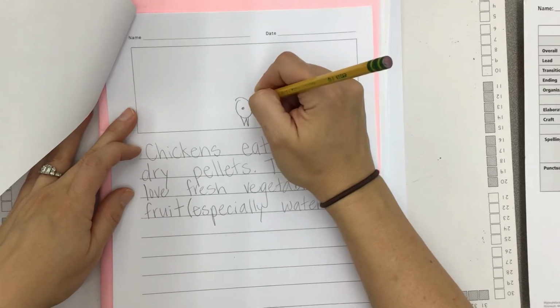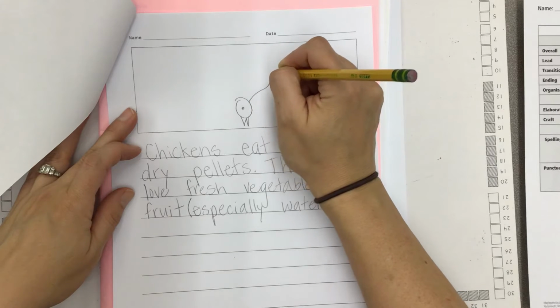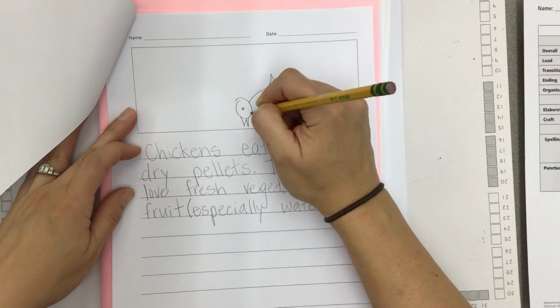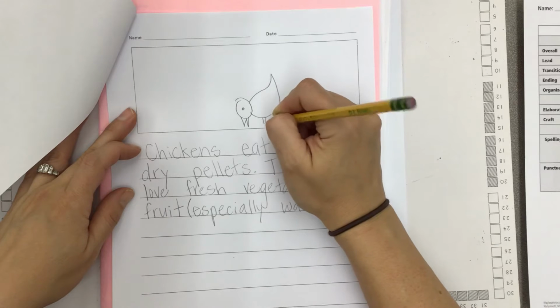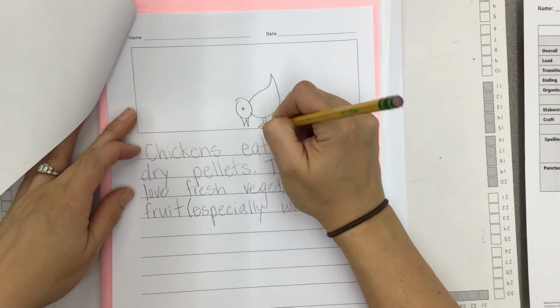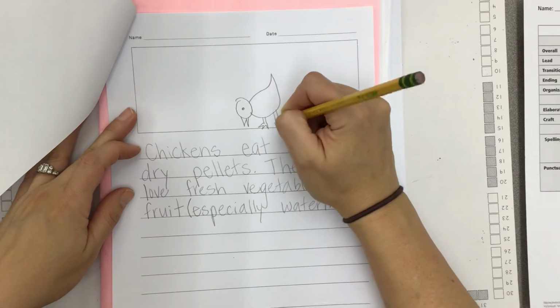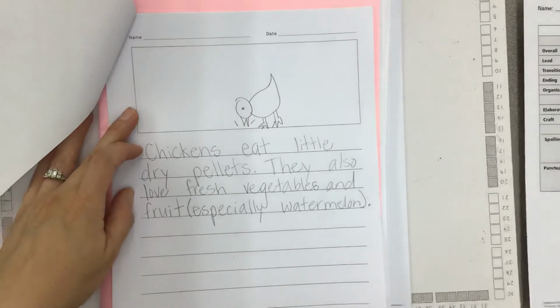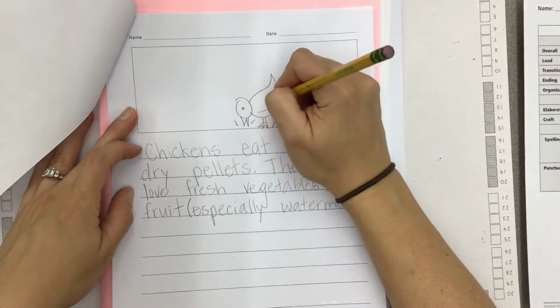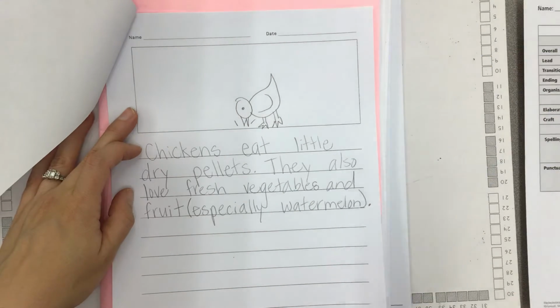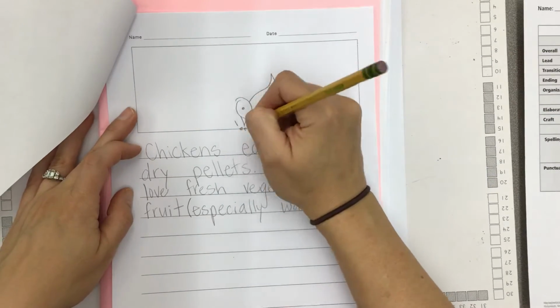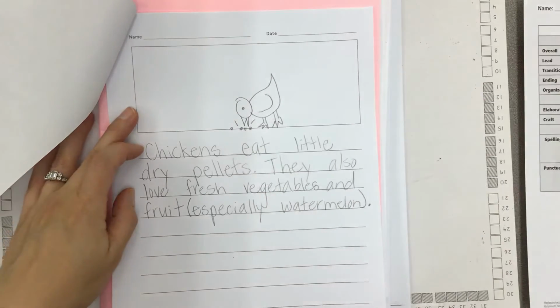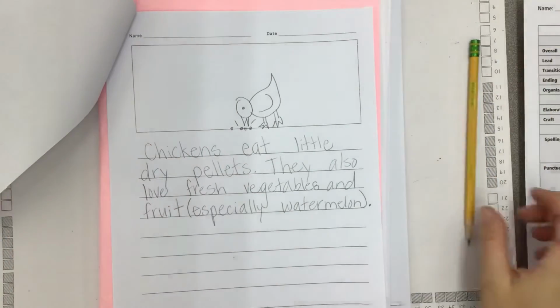And then I'm going to draw his body up like this, and his tail sticks up in the air when they're getting food. And when I'm drawing my pictures, I try to draw as much detail as I can to help you understand what's happening. I'm even going to draw a little peck mark on there. And I'll add his wing here. And then I'll draw the dry pellets on the ground. And then I could even add a watermelon slice over here.